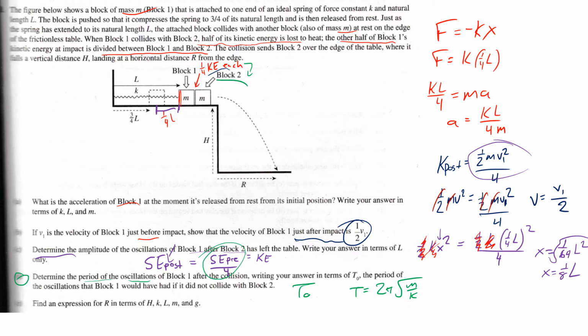Oh, I need a different color. We'll go with light blue here. So first the energy. Your spring energy is going to equal your kinetic energy. So you're going to have 1/2 mv squared is going to equal 1/4 of this, so over 4.